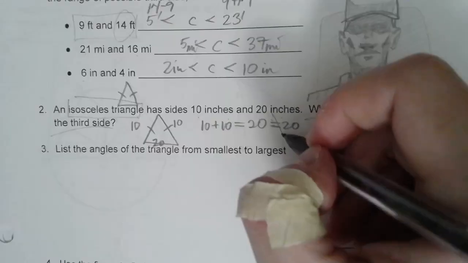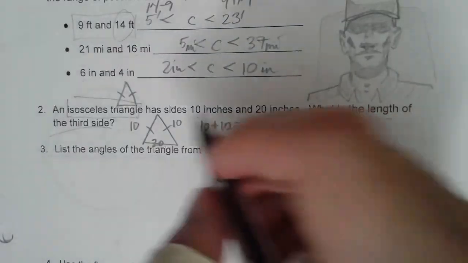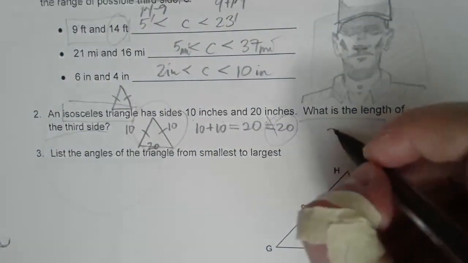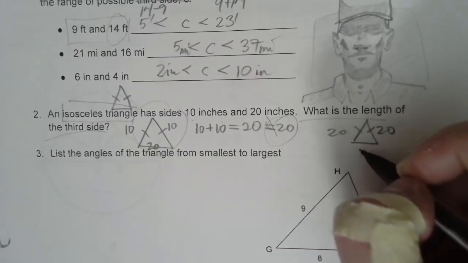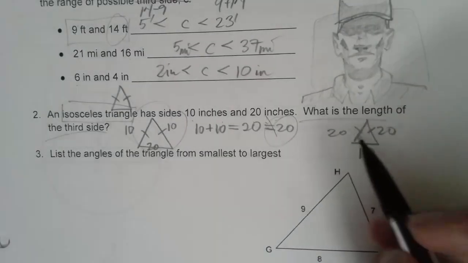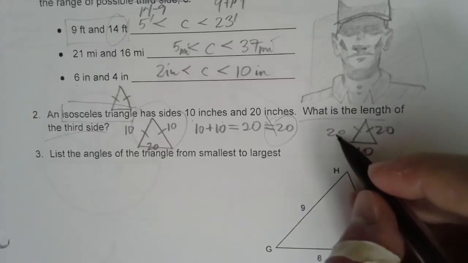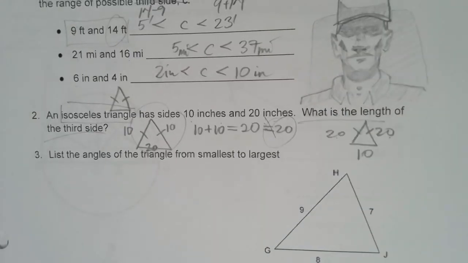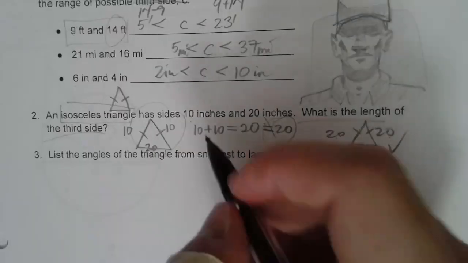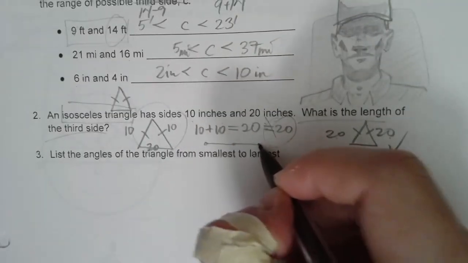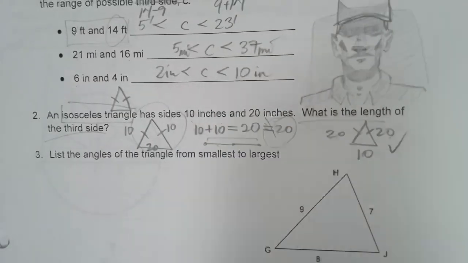Right? It's not more than. So it doesn't work. This is impossible. So the only other option is that the sides are 20, 20, and 10. In this case, 20 plus 10 is 30 either way. So they both work. This is a triangle. 10, 10, and 20 is just a straight line. Right? 10, 10, and then 20 all the way across.